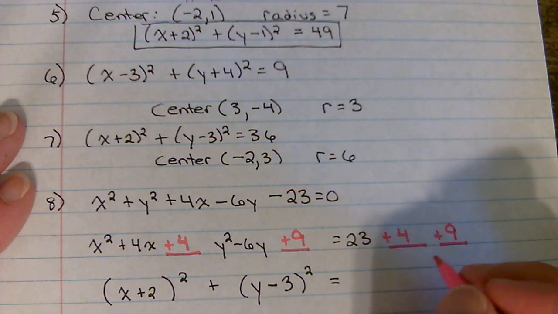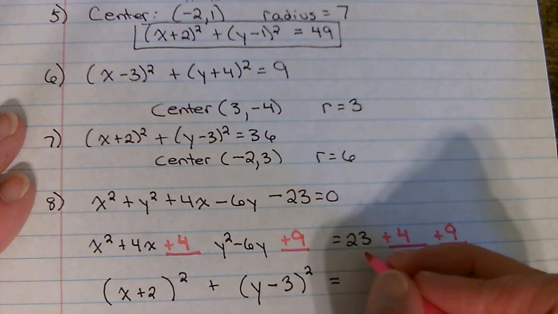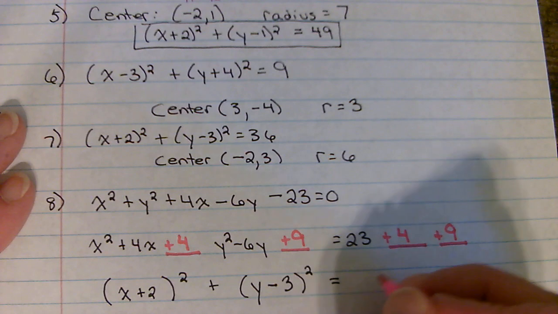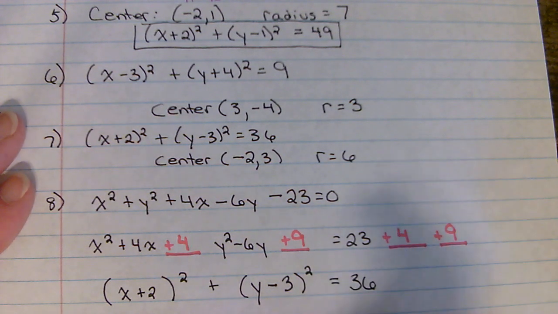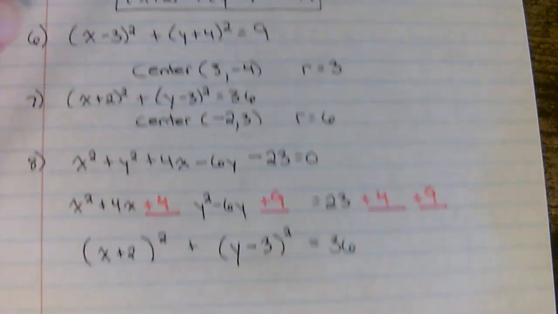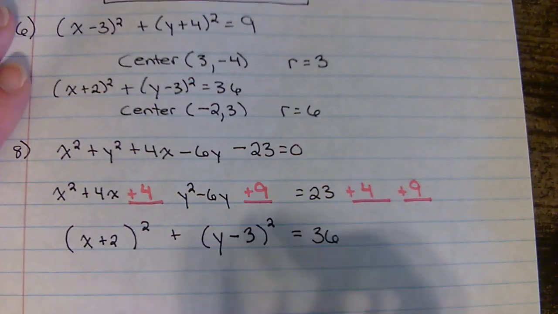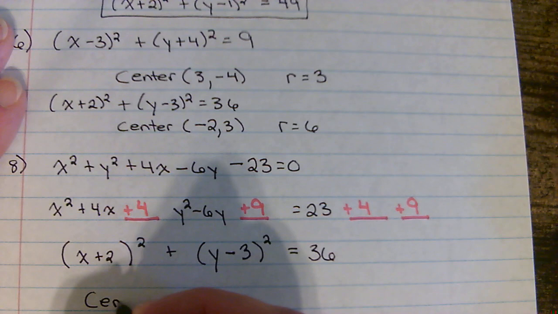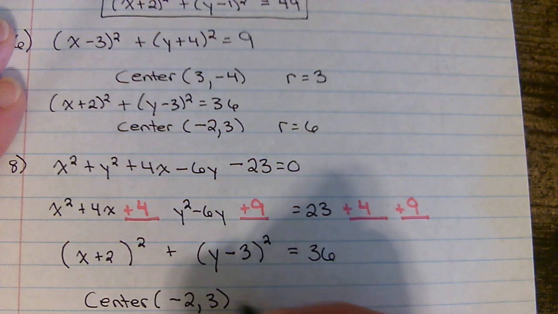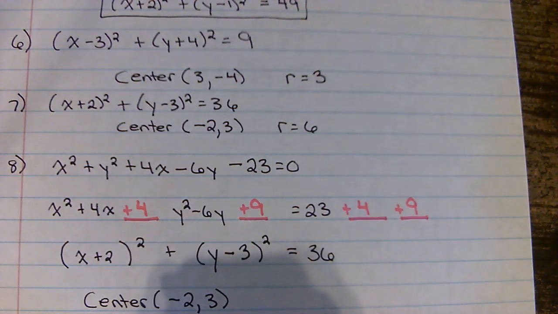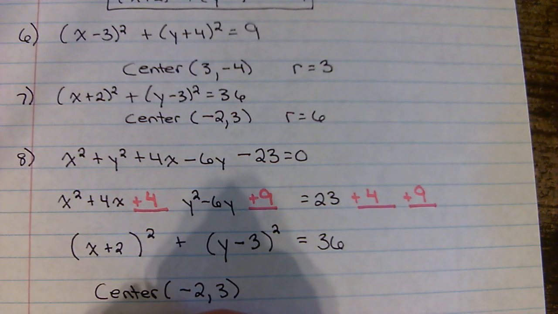So 4 plus 9 plus 23, so that'd be a 13, that would be a 36 there. What does that give me? That gives me a center of (-2, 3). So that was that same equation all distributed out, and a radius of 6.